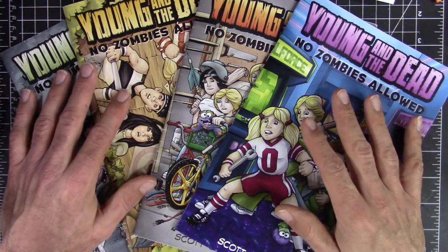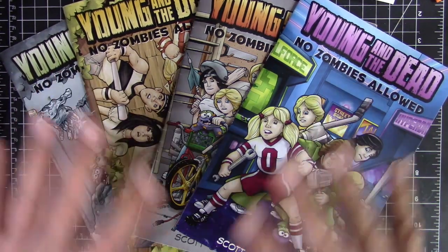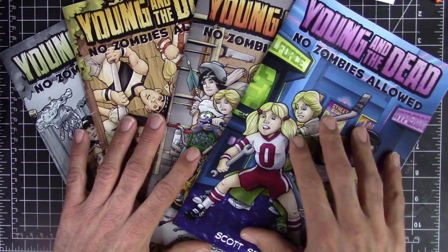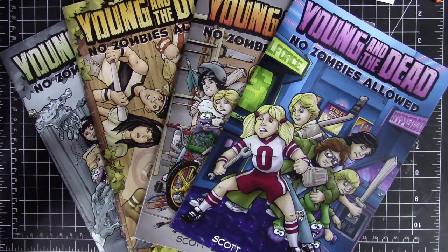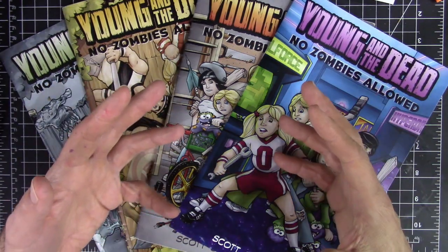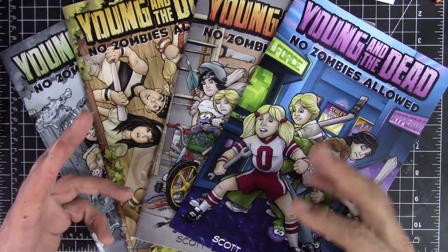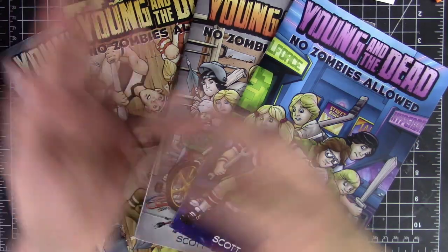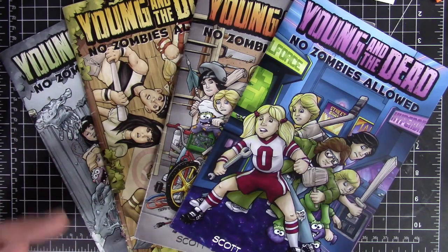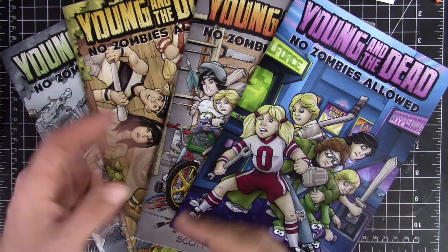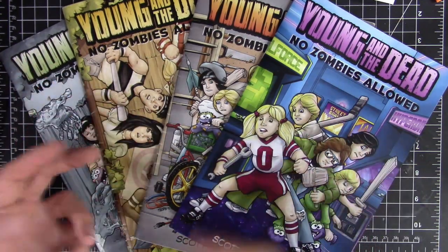This is just a technique that I do for my own comics. This is my comic Young and the Dead. So far I've got issues 1 through 4. There's a few characters, and sometimes it's hard to keep track of them, so I've got this system that I use. I don't know if anyone else uses this, or if it's something I came up with. I'm sure other people do something similar. I don't even know what to call it.